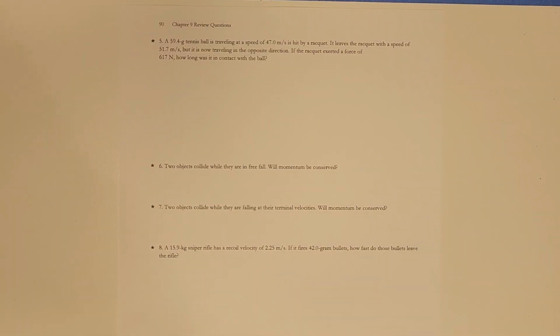For question 5, a 59.4 gram tennis ball is traveling at a speed of 47.0 meters per second, and it's hit by a racket. It leaves the racket with a speed of 51.7 meters per second, but it is now traveling in the opposite direction. If the racket exerted a force of 617 newtons, how long was it in contact with the ball? So I'm going to start out here.